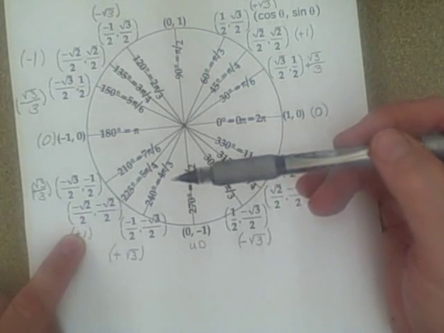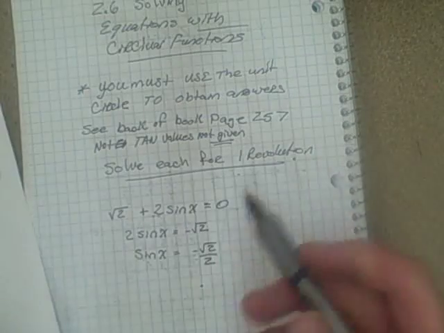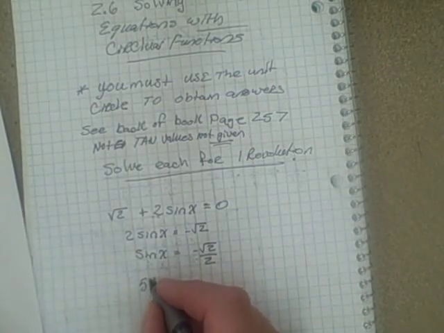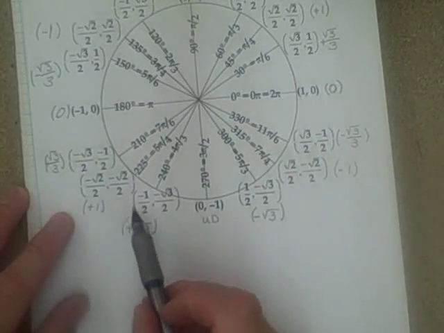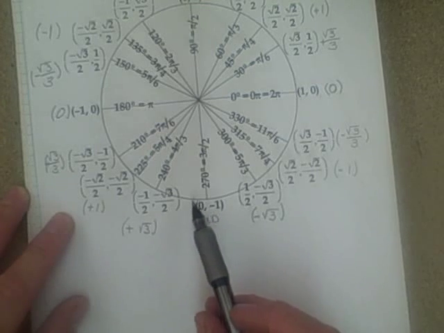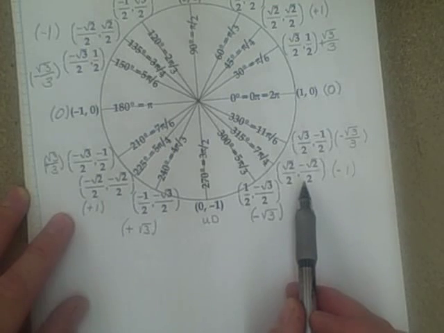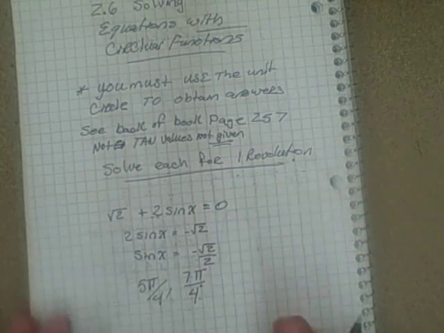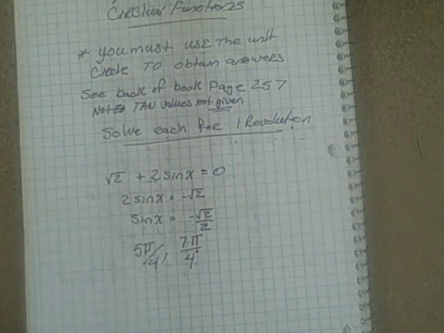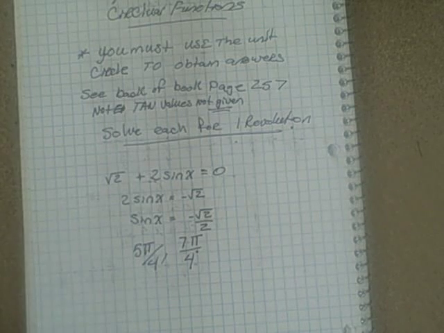So at 5 pi over 4 radians, or 225 degrees, and continuing around, we're looking at the second value here, right there as well, 315 degrees or 7 pi over 4 radians. So my answer is 5 pi over 4 and 7 pi over 4 radians for that solution. And that's my first example in solving an equation. Pretty simple one. All we have to do is isolate the sine by itself.